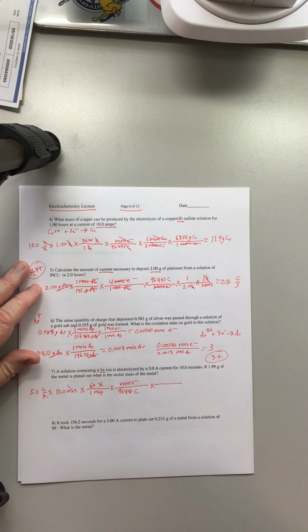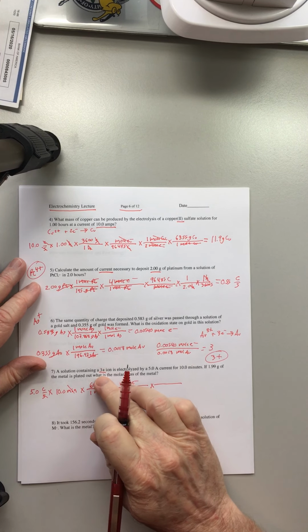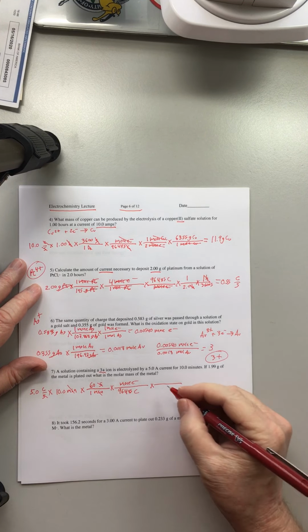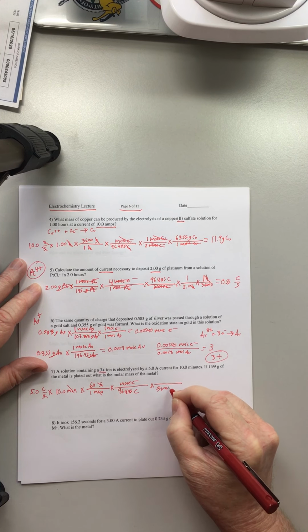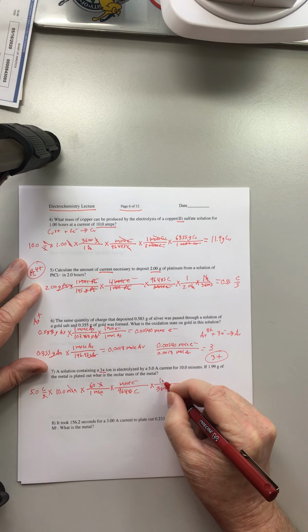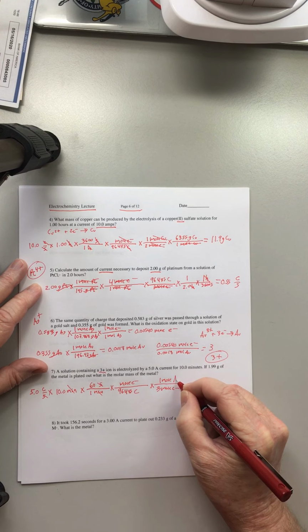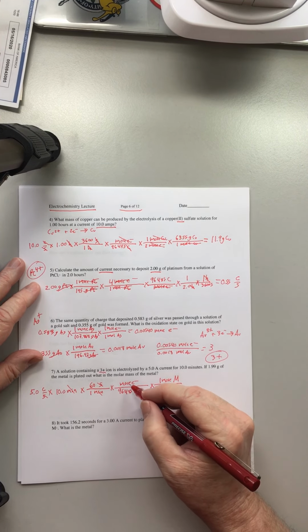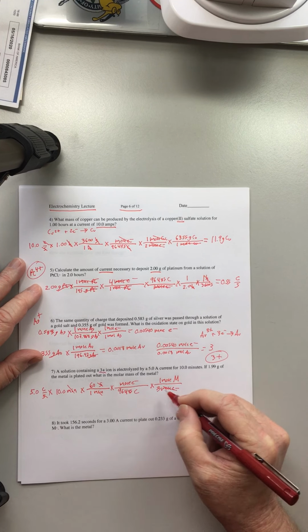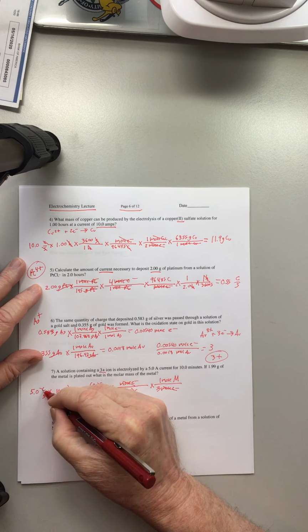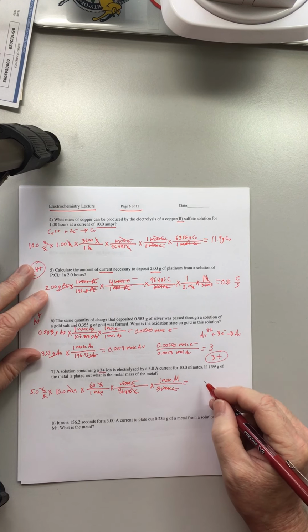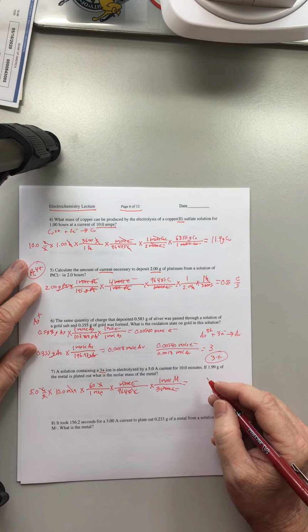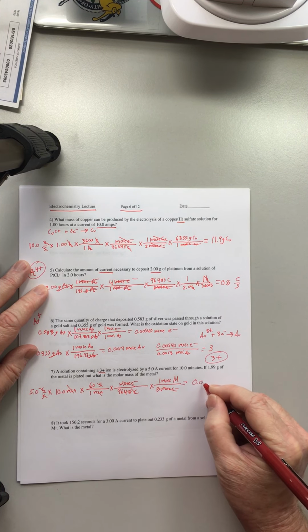And this is something that we interpret from what we see right here. It's a 3+ charge. So 3 moles of electrons for 1 mole of the metal, and we'll just call that metal M. We don't actually know what it is. Okay? So moles of electrons cancels. Coulombs cancels. So this comes out to be 0.01036 moles of M.